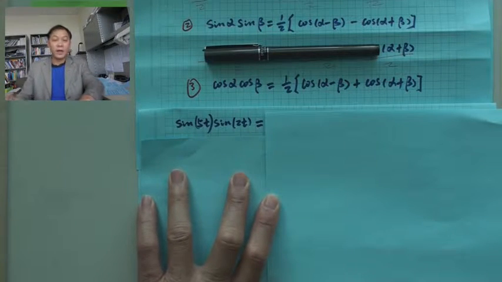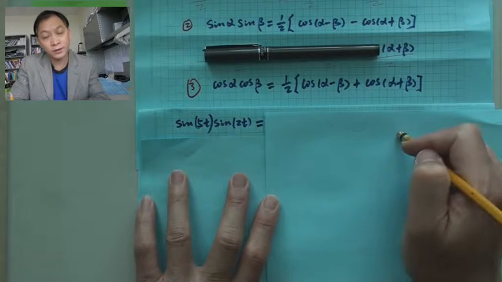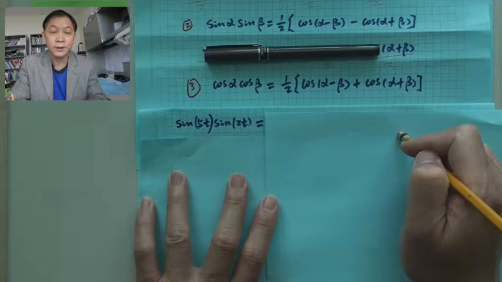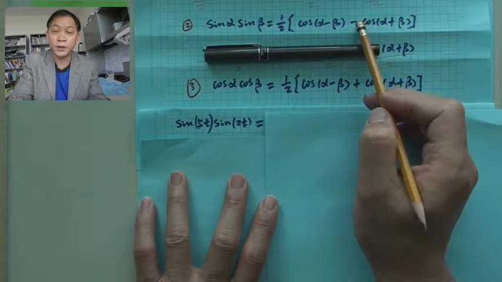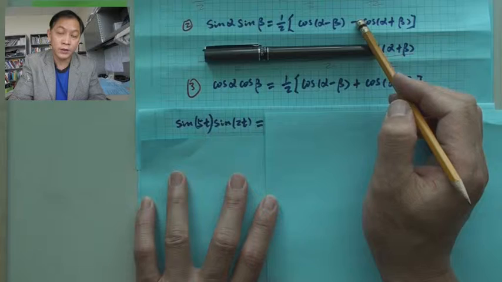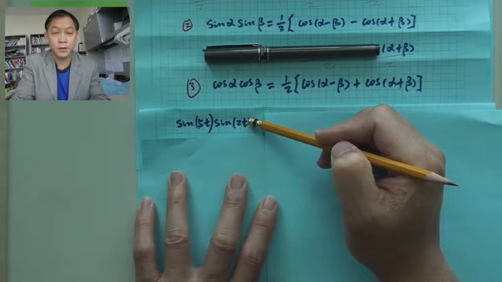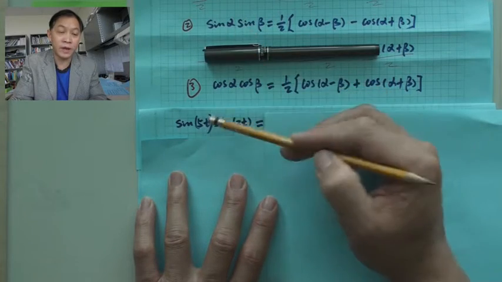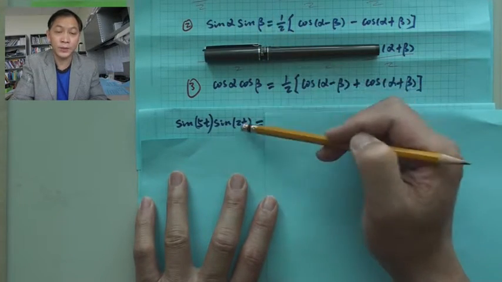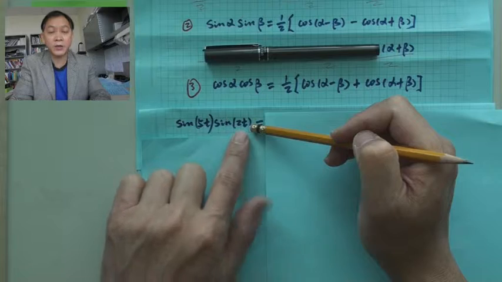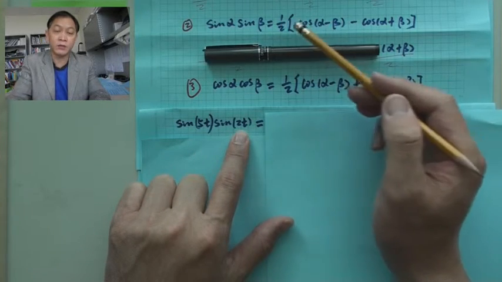If you are given sine, sine is going to be cosine, cosine. Okay. And then here you have subtraction for cosine. And the first angle minus the second angle. Here we have alpha is 5t, beta is 2t. So 5t minus 2t, we have 1/2 in front of it.